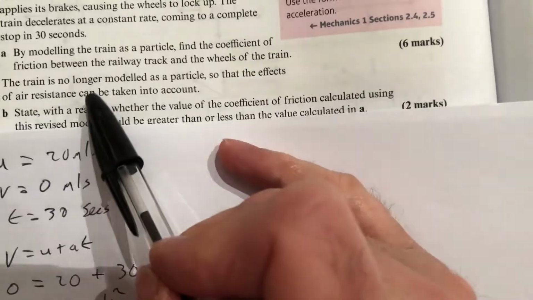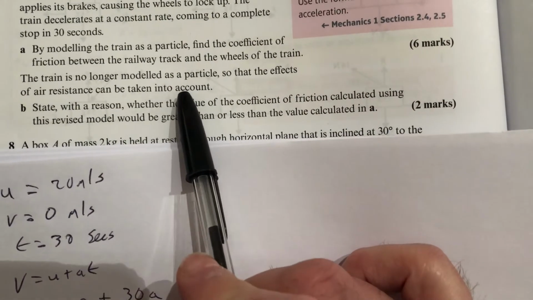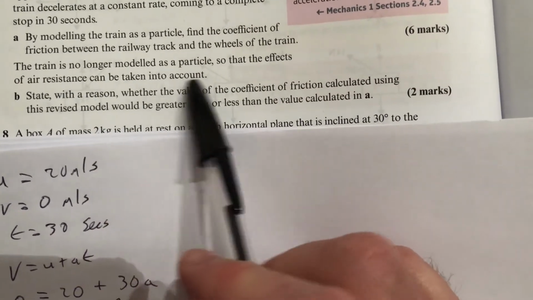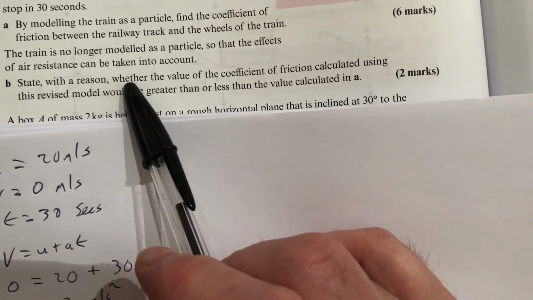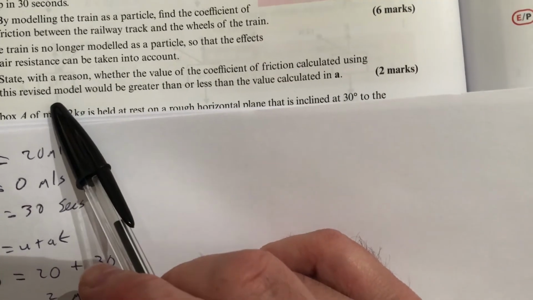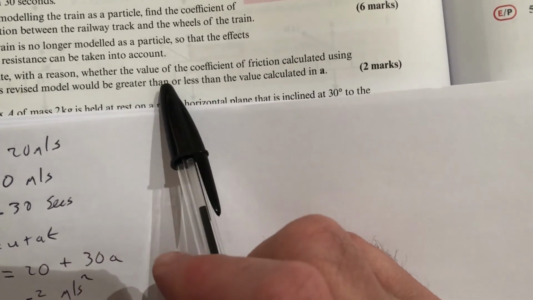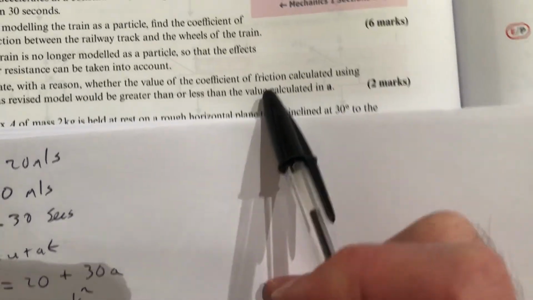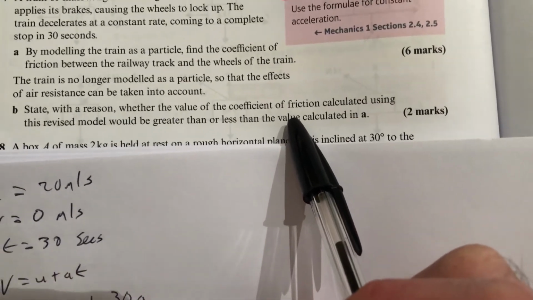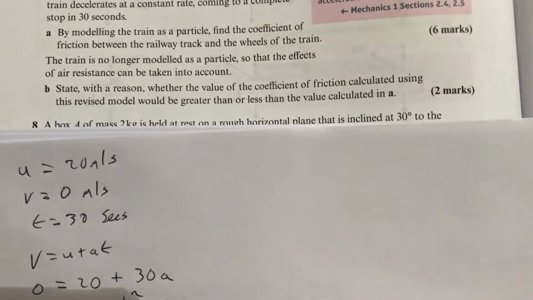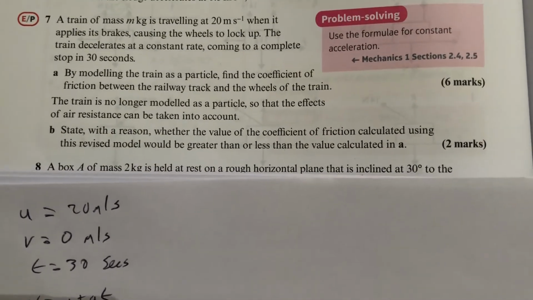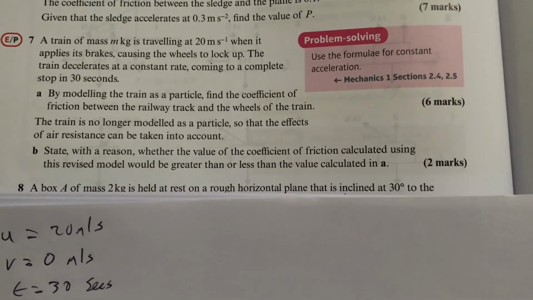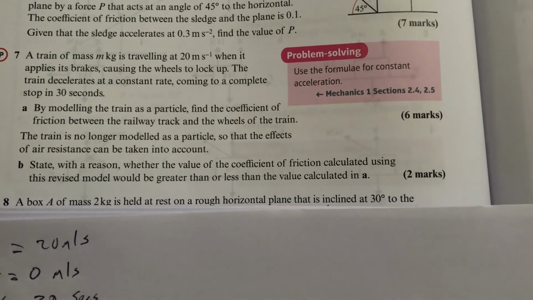Next bit, the train is no longer modelled as a particle, so that the effects of air resistance can be taken into account. State, with a reason, whether the value of the coefficient of friction calculated using this revised model will be greater than or less than the value calculated now. Coefficient of friction is all to do with what's happening between the surface and the actual object, isn't it?